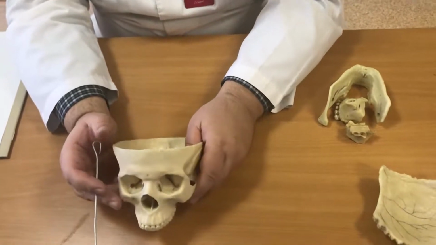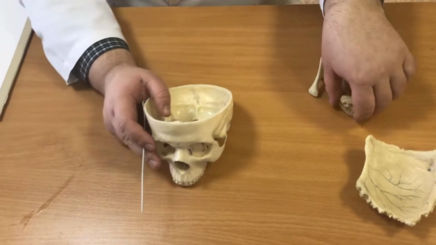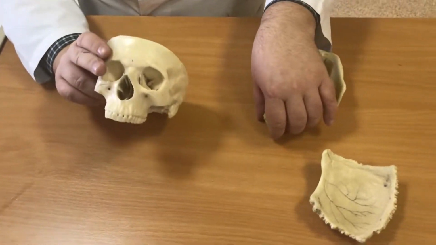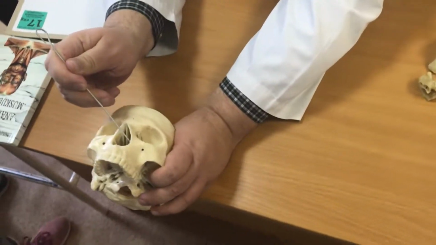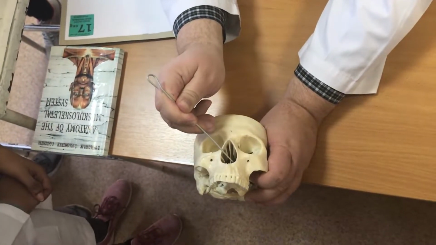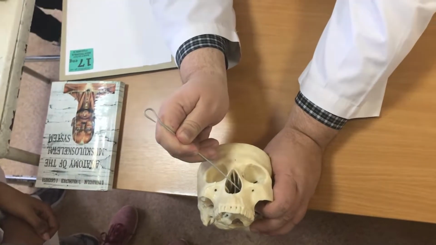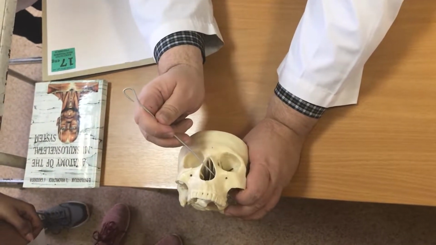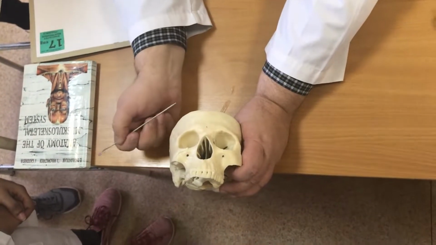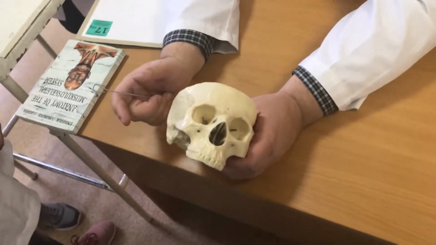Or look here. This bone is concha nasalis inferior. That is an isolated bone which is attached to the maxilla. Concha nasalis inferior. That is all. Only the name of this concha.